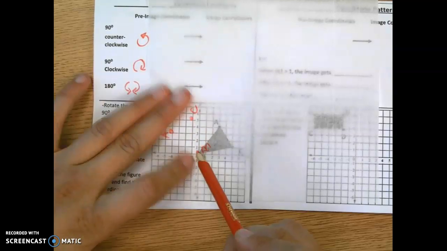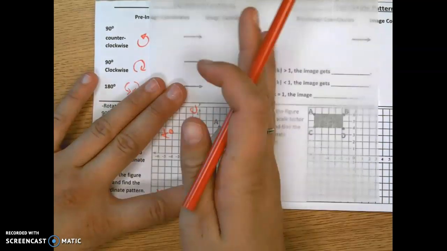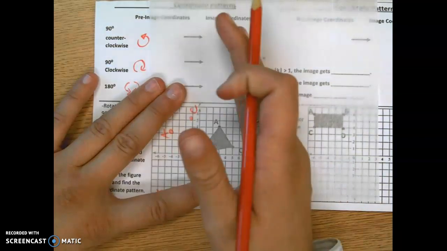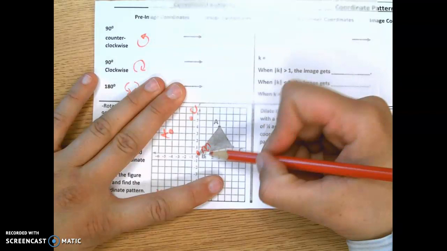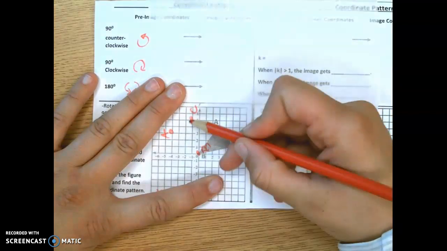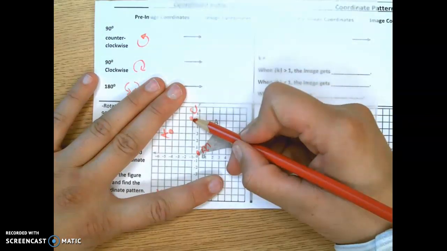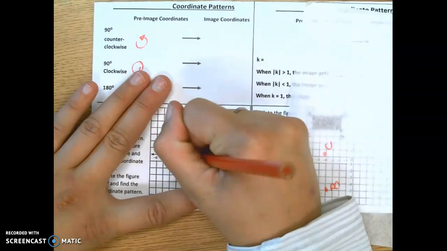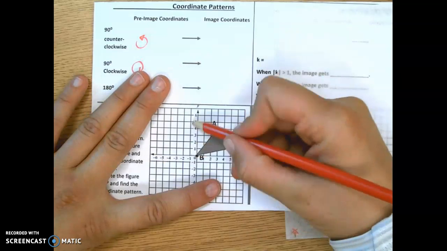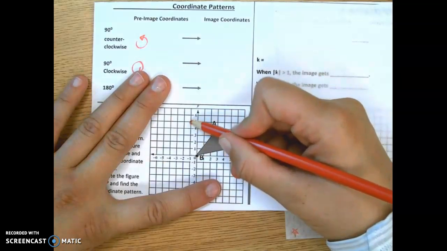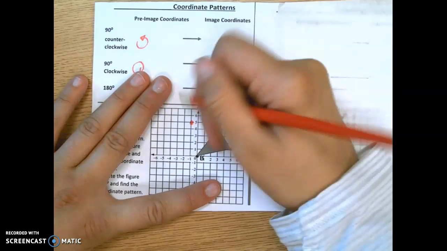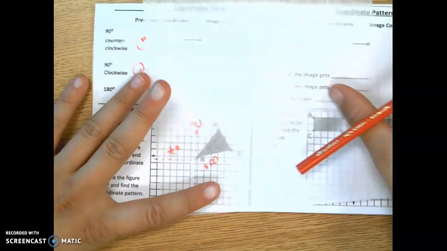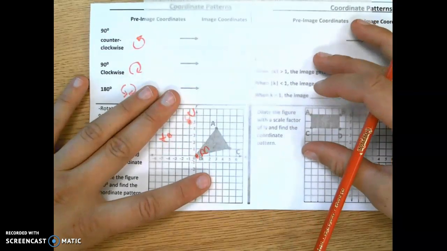And now we know our new coordinates. So it looks like C is at, I have to kind of press it down to see it, but it looks like it's at -1, +5. So when I remove my cookie sheet, I'm going to put my C at -1, +5. That's my C. I'm going to mark it C prime. Okay, and then I'm going to put my cookie sheet back so I can figure out where A is.